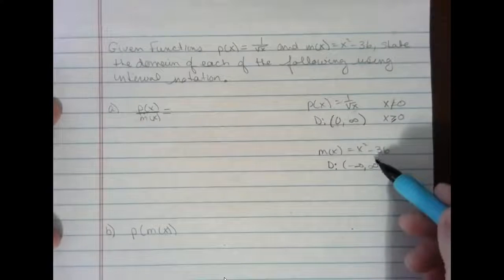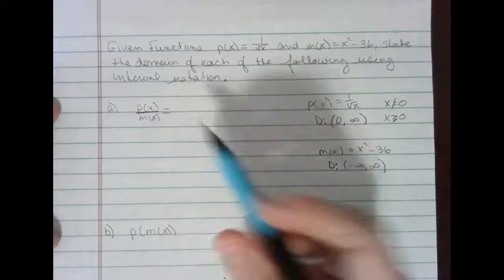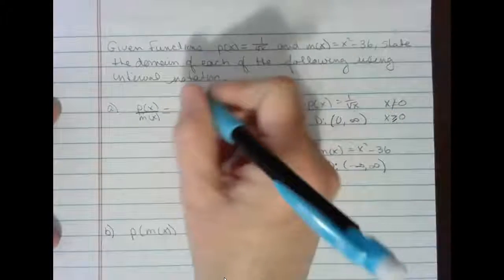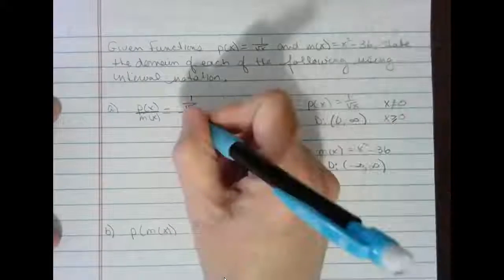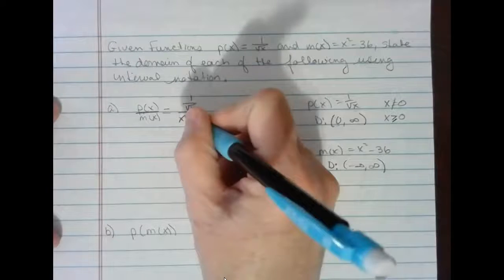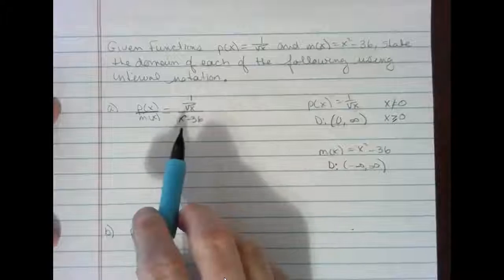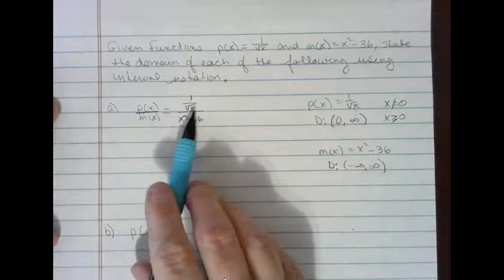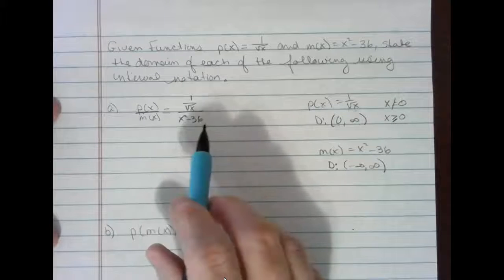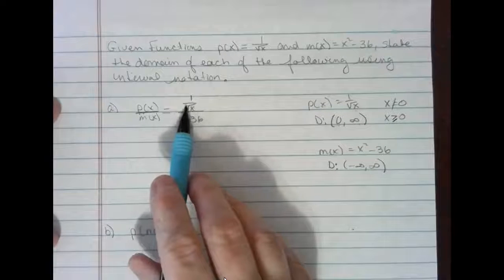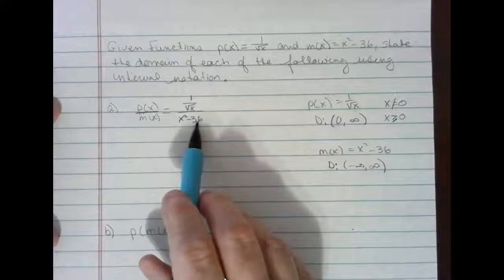So now that we have those, let's go ahead and look at what happens when I have p of x divided by m of x. Well, remember what our p of x was. That's 1 divided by square root of x, over x squared minus 36. Now we have a complex fraction, which is 1 over square root of x divided by x squared minus 36.